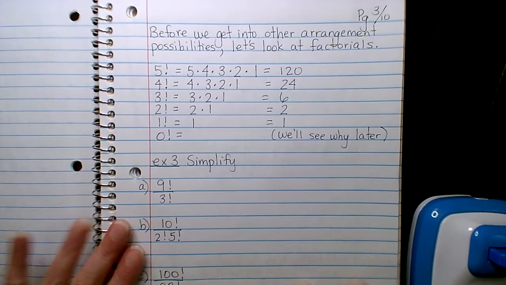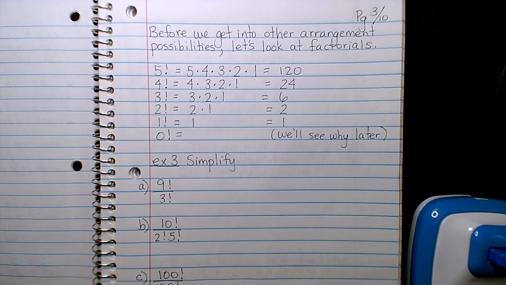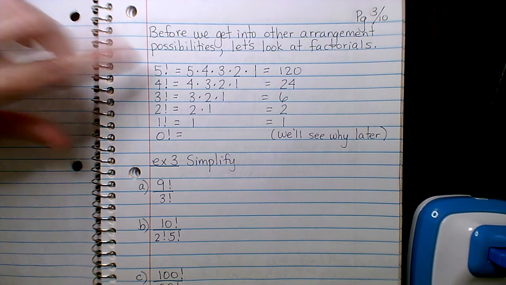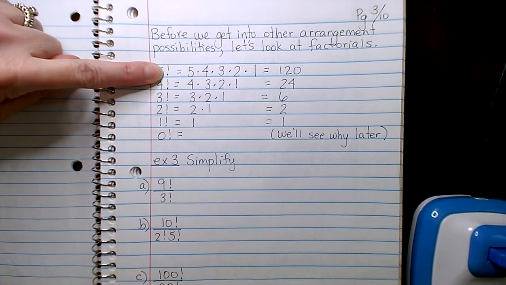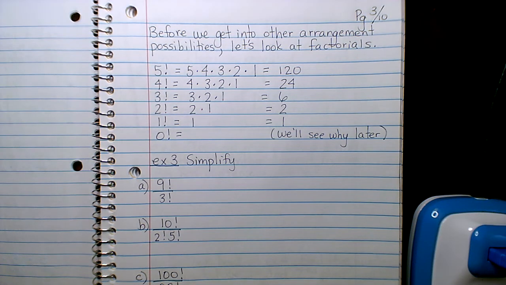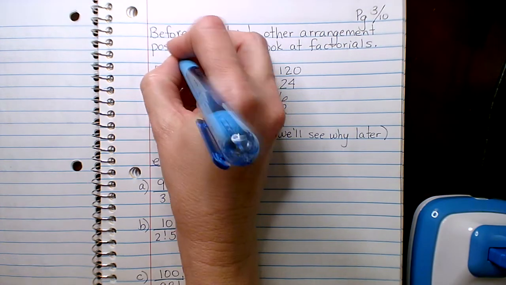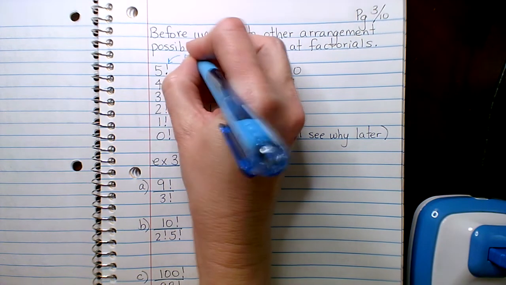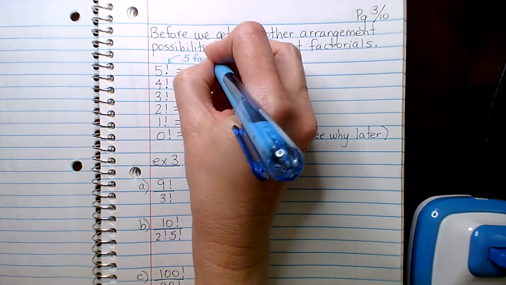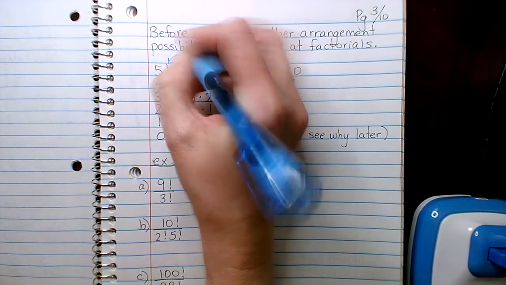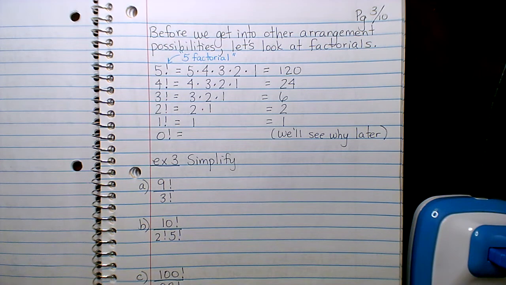Now, before we get into these other arrangements, let's look at something called a factorial. Okay? A factorial is this exclamation point. That's called a factorial symbol. So this is actually read 5 factorial. So that's how you would read that. You don't read that as 5. You read that as 5 factorial.